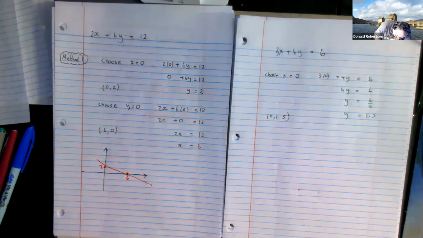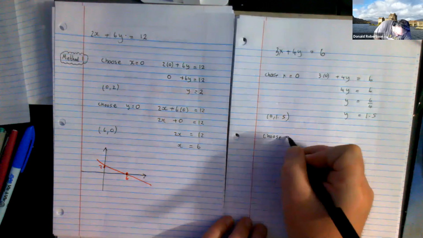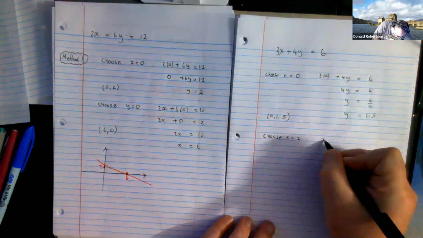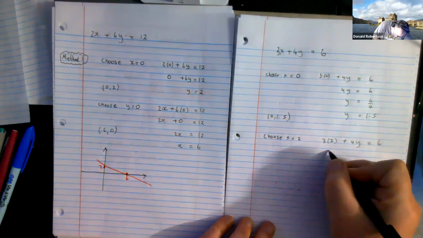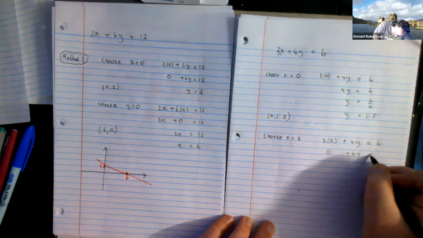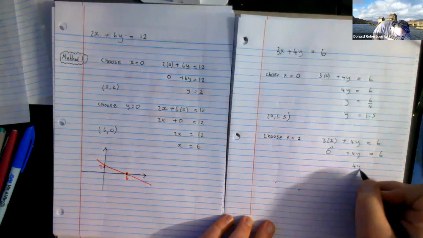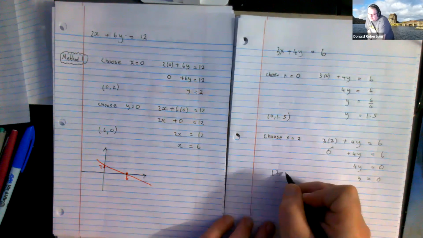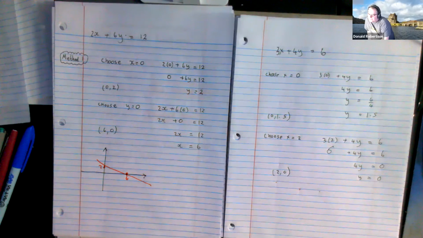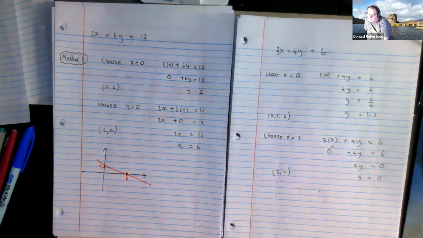On the other hand, if I decide to choose, say, x equals 2, don't we get 3 lots of 2 plus 4 lots of y equals 6? Oops, sorry. 6 plus 4y equals 6, so 4y equals 0, y equals 0. Do you see that gave me a slightly nicer answer? When x is 2, the y value of 0 just happens to be what this one ends up being. It could be 10 or 42 or something.